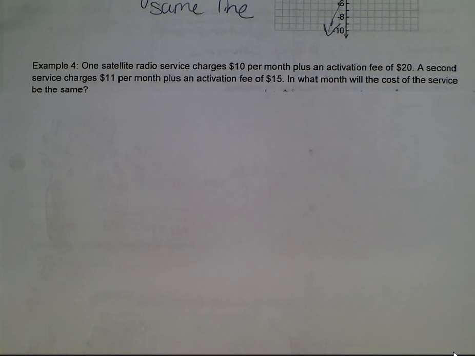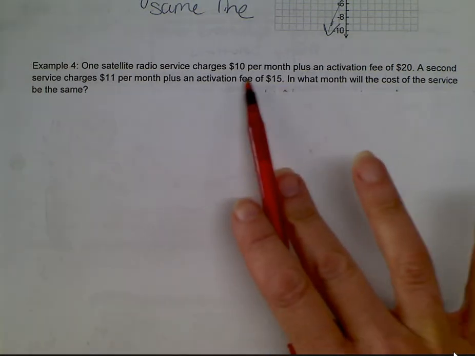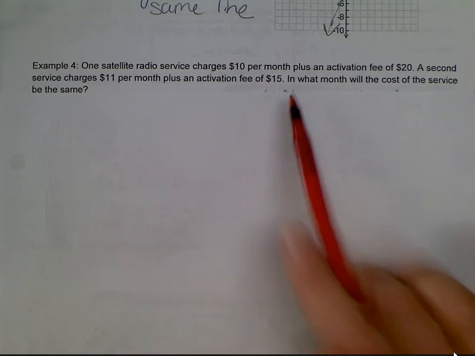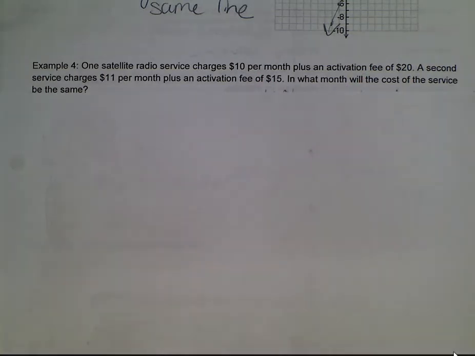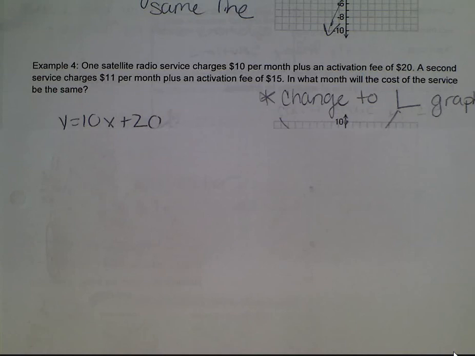Okay, so you ready? If it's 10 per month, that's going to be the times part, right? And then what do I do about this plus an activation fee of 20? What do you guys do? Yeah, plus 20, right? So my first one I have y equals 10x plus 20.